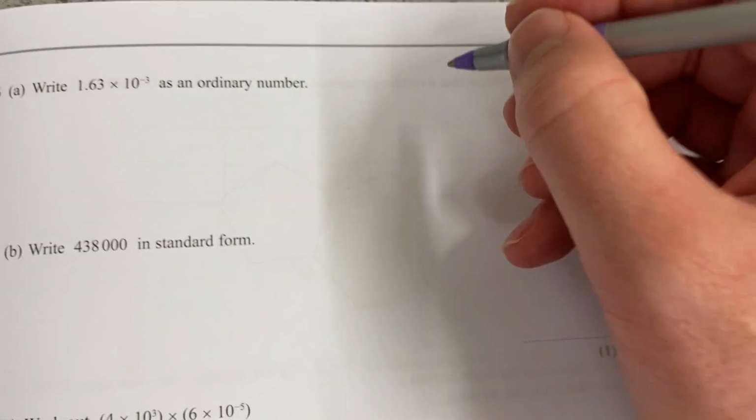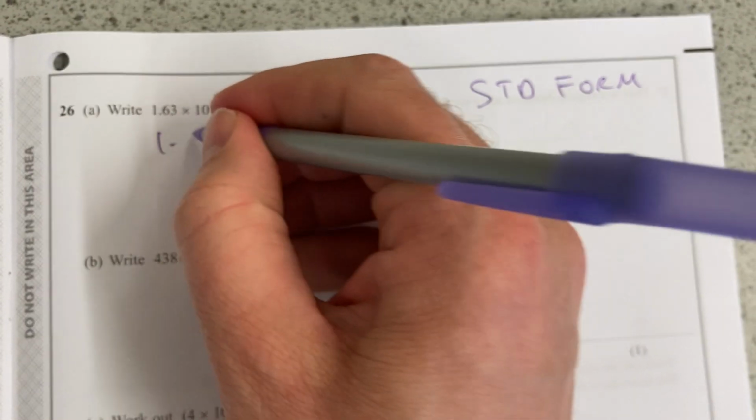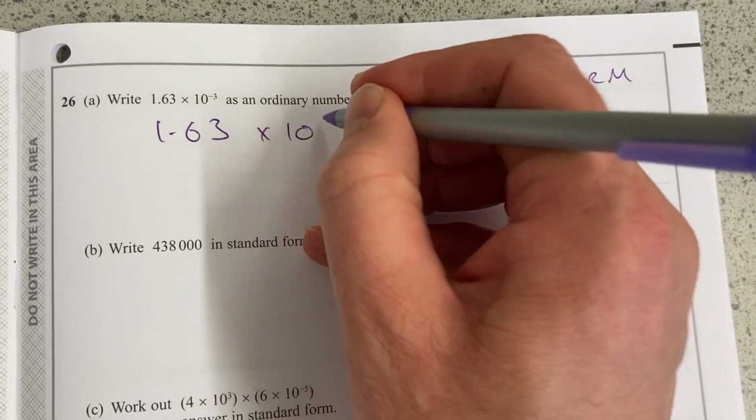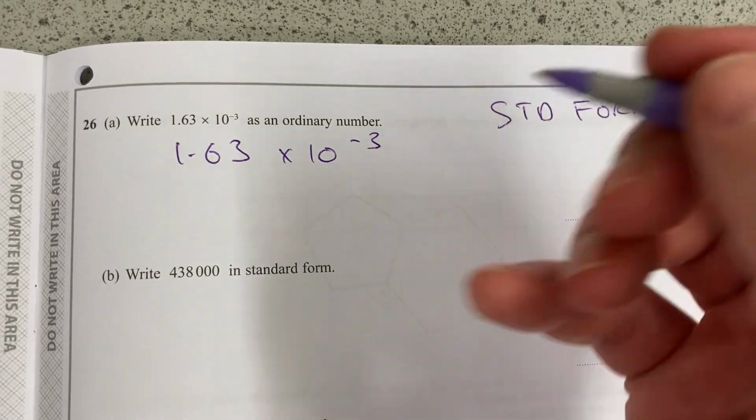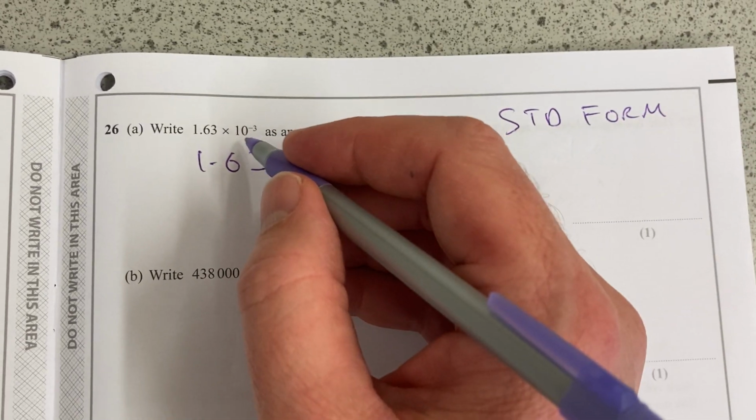We're going to do some standard form here. So 1.63 times 10 to the -3. Now, if I were to do it to 10 to the -1, I'd be dividing by 10.